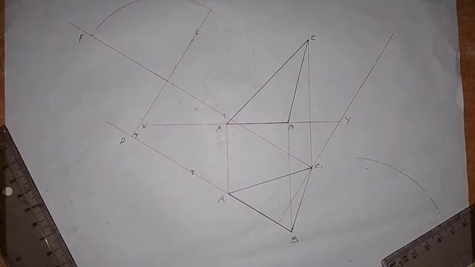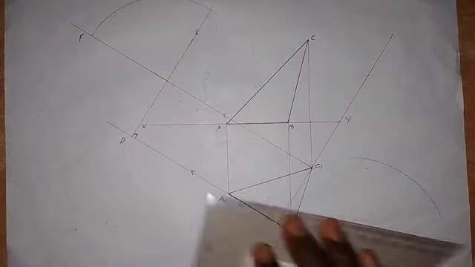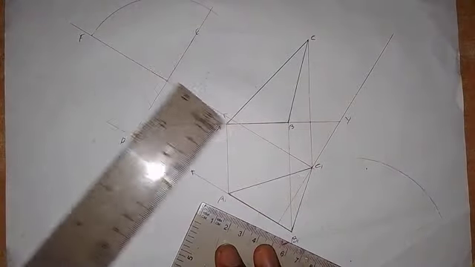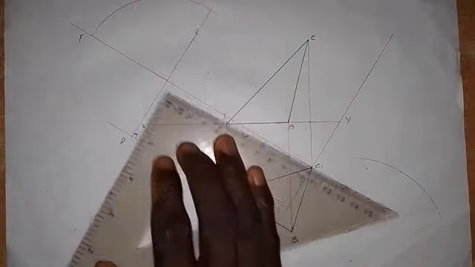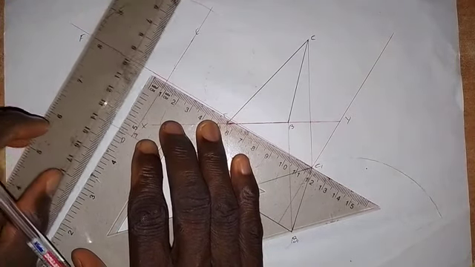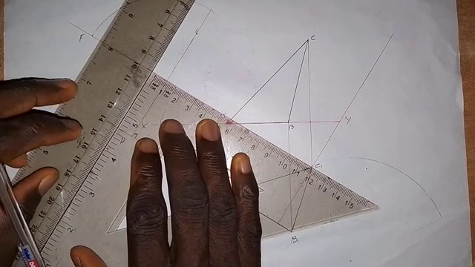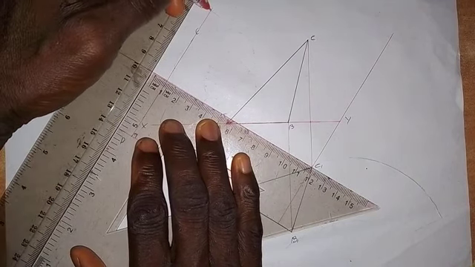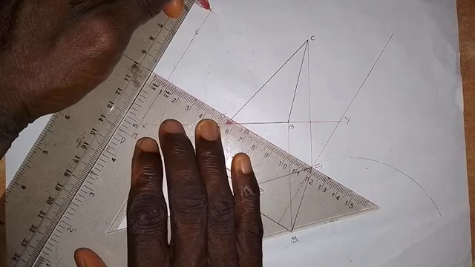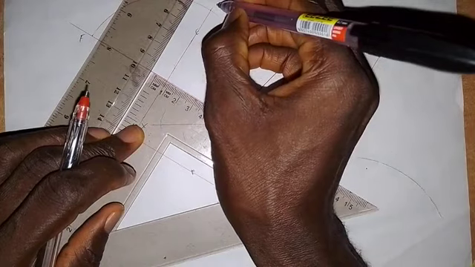Alright, so having done this, the next thing that I'm going to do is draw a line that will be parallel to this line. So all I need to do is set my set square on this line, then shift it to this point here. So let's call it point G. So let's take note of it.